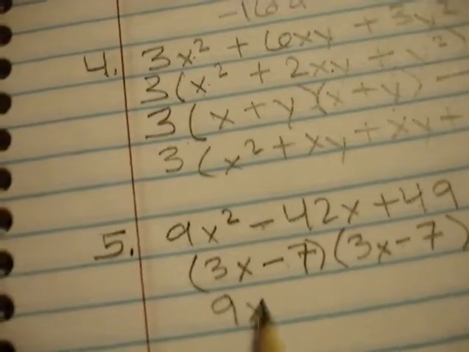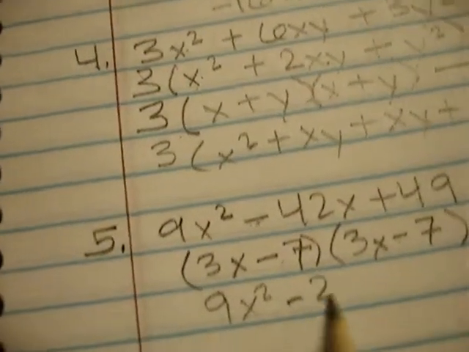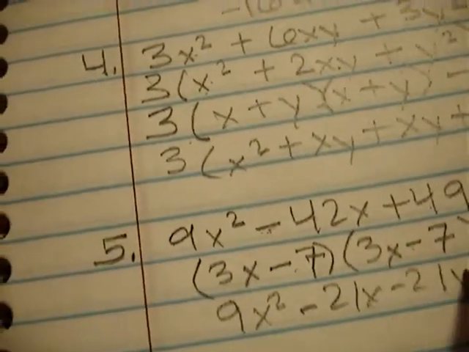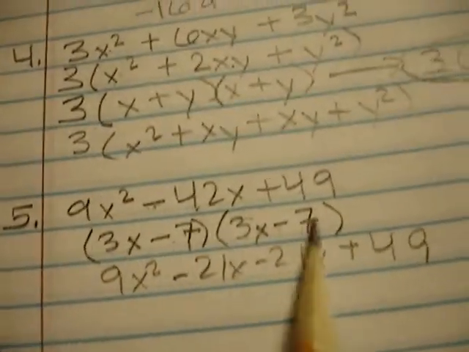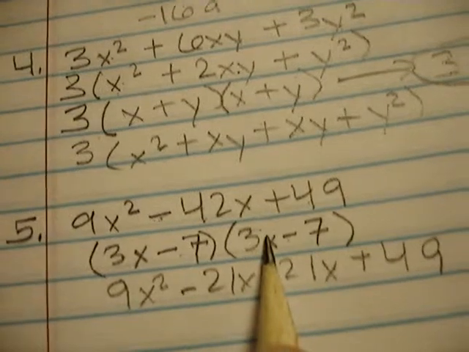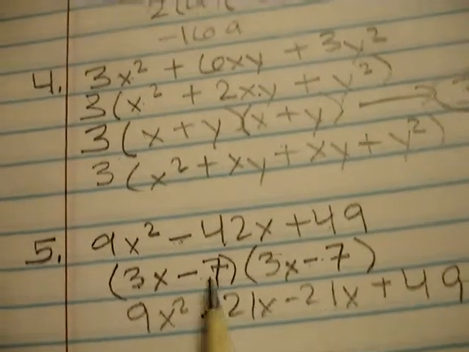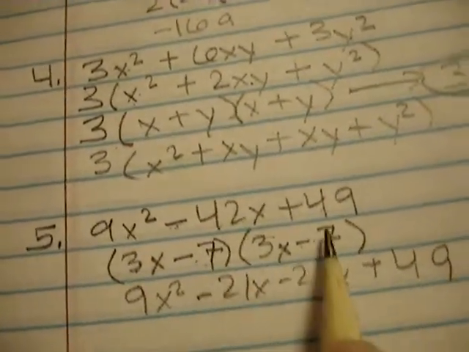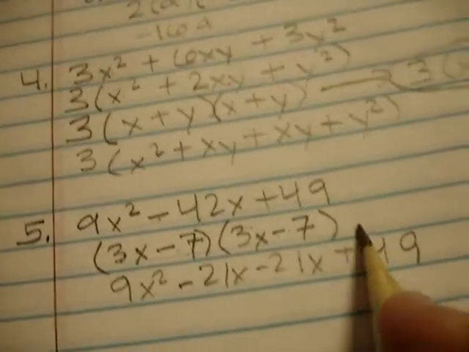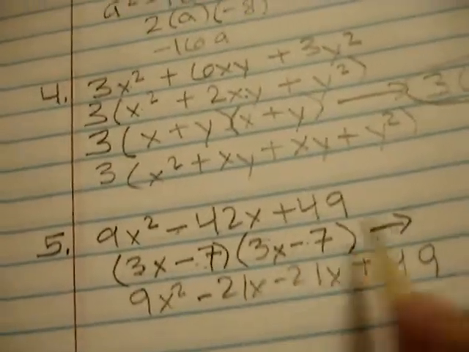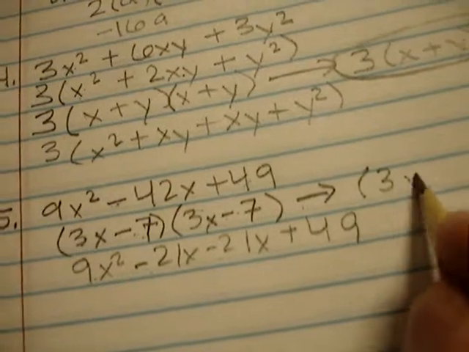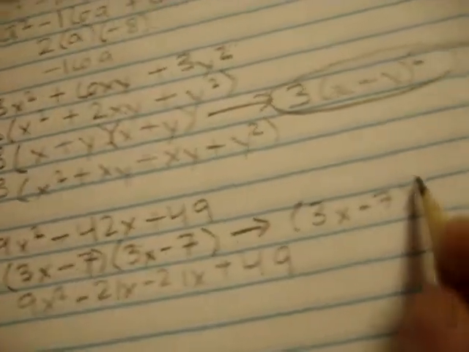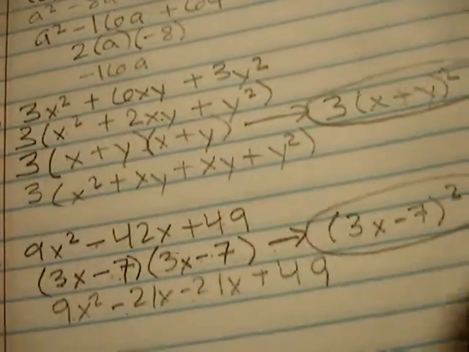3x times 3x is 9x squared. I'm just checking my work. Plus 49. Checking your work gets you really comfortable with working the FOIL method and all of that. Going 3x times 3x, 3x times negative 7, negative 7 times 3x, negative times negative. It gets you comfortable with doing that if you're not already. Okay, so the simpler way to write this, because it does indeed turn out to be what it was, would just be 3x minus 7, all of that squared, done twice.